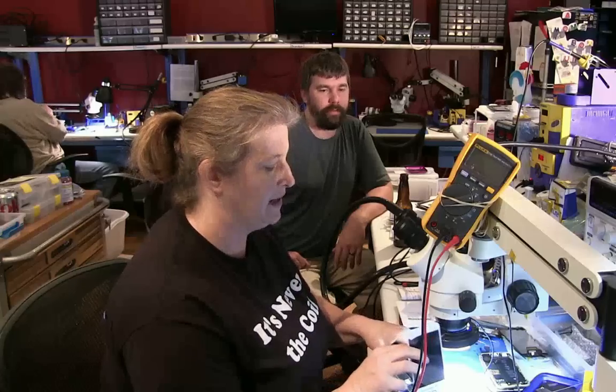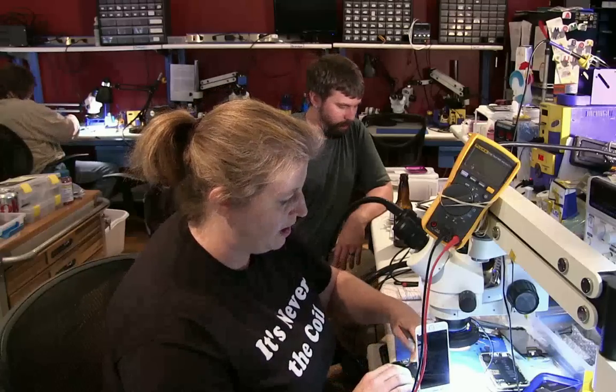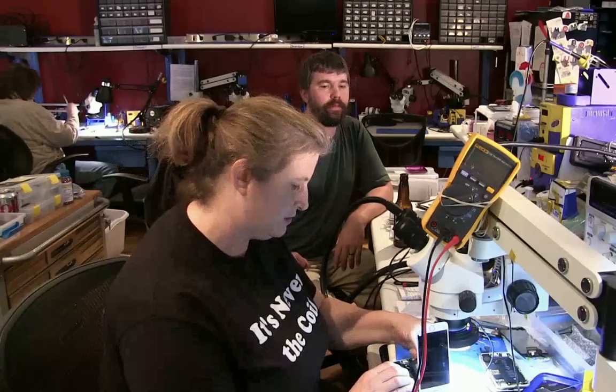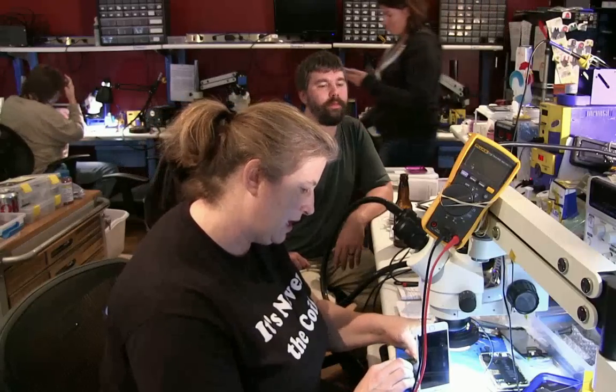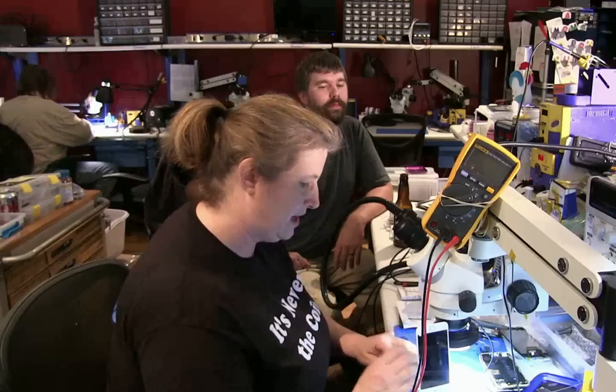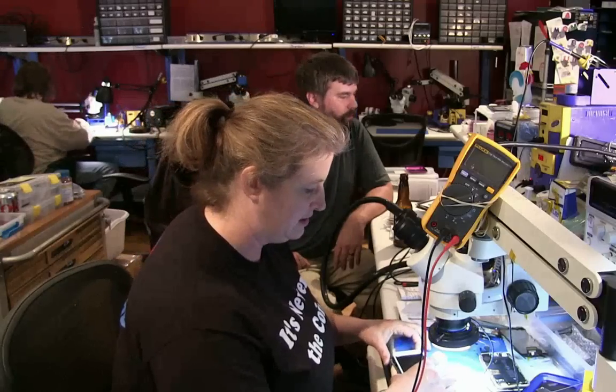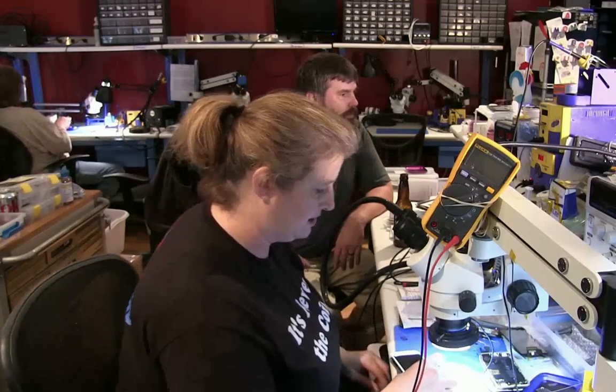Okay, so here's my plan. I'm going to solder a wire to the backlight filter so that we can watch what happens to backlight voltage in whatever scenario we want and put this question to bed.